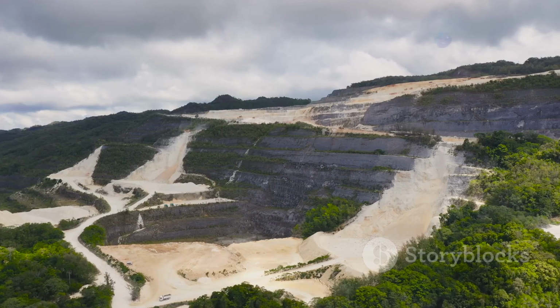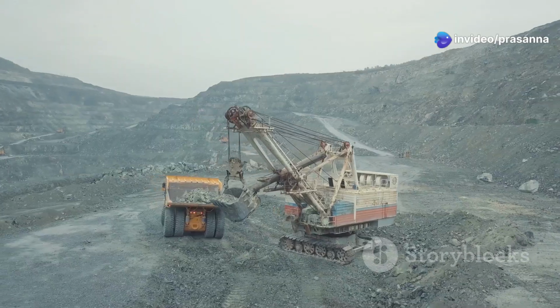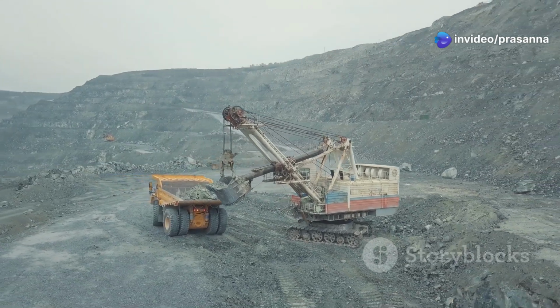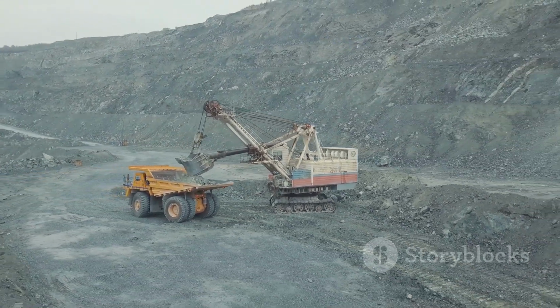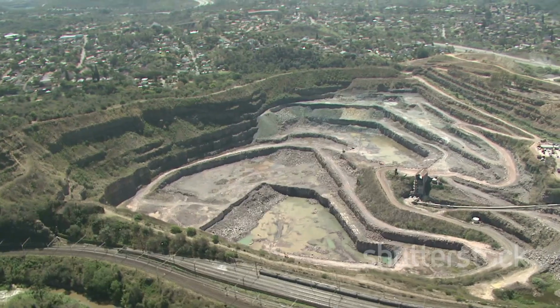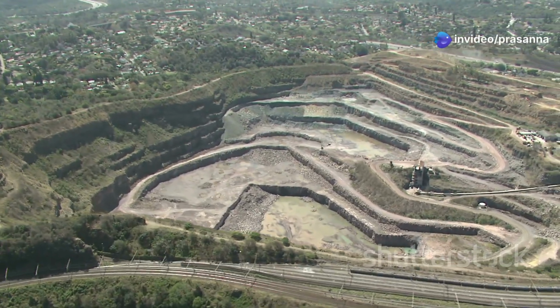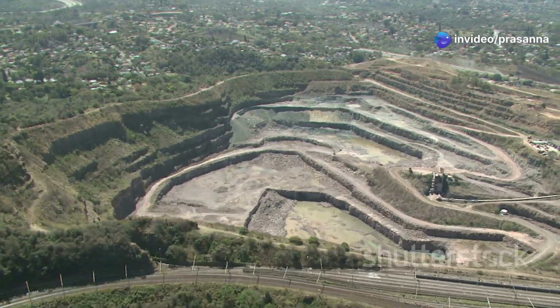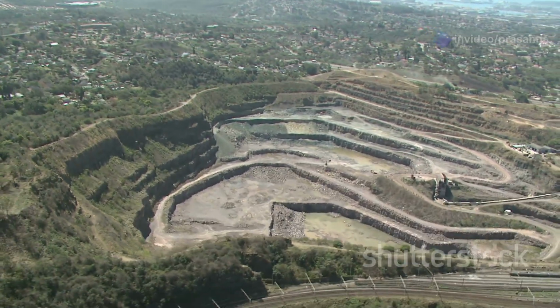Limestone is rich in calcium carbonate, which is essential for cement production. It is the backbone of cement production, carefully extracted and transported to the cement plant, where it undergoes further processing. But other materials like clay, shale, and iron ore also play a crucial role. These materials are mined and then combined with limestone to create a mixture that will eventually become cement.